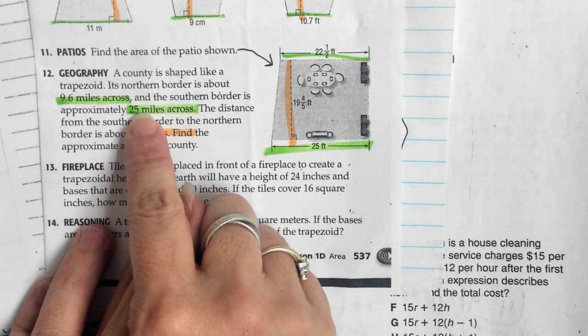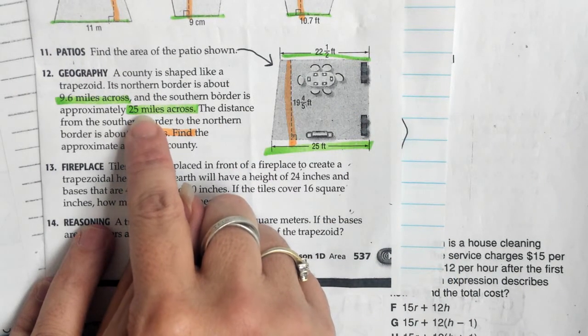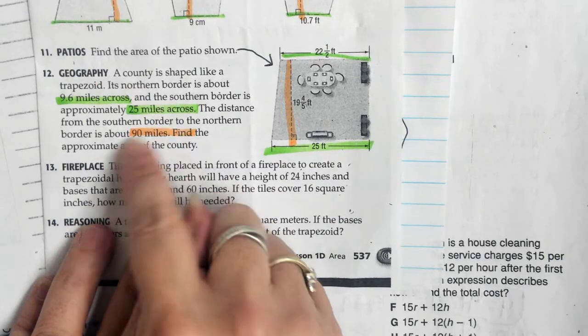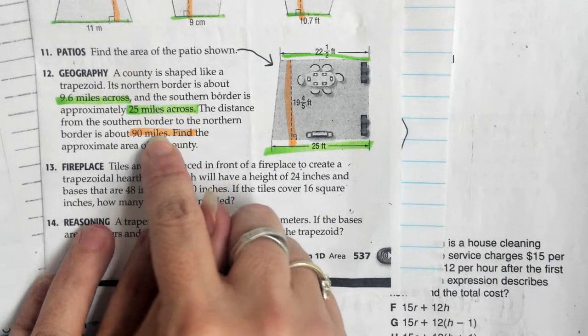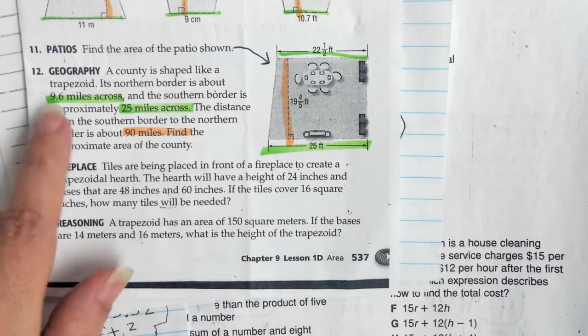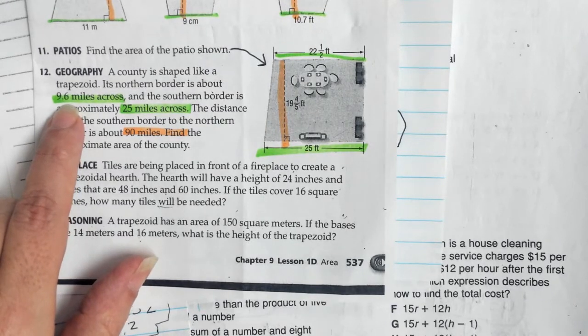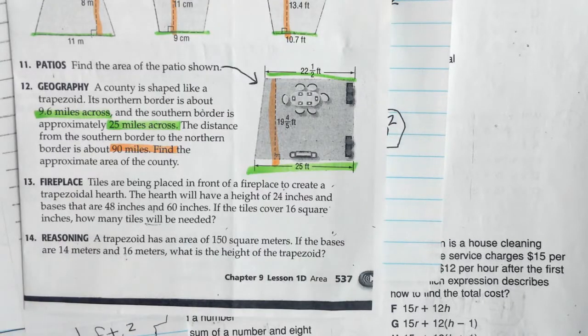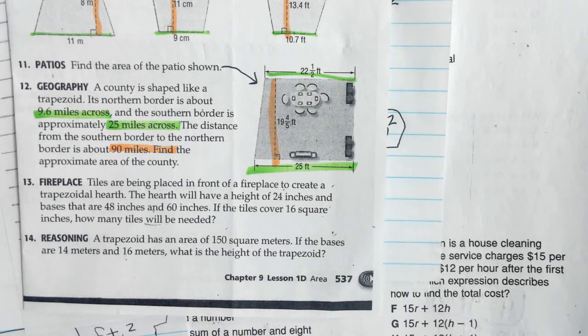On number 12, it is a map. It's just a story. But if you think about what it says, it talks about a northern border of 9.6 and a southern border of 25. Those are your bases, because they're borders.